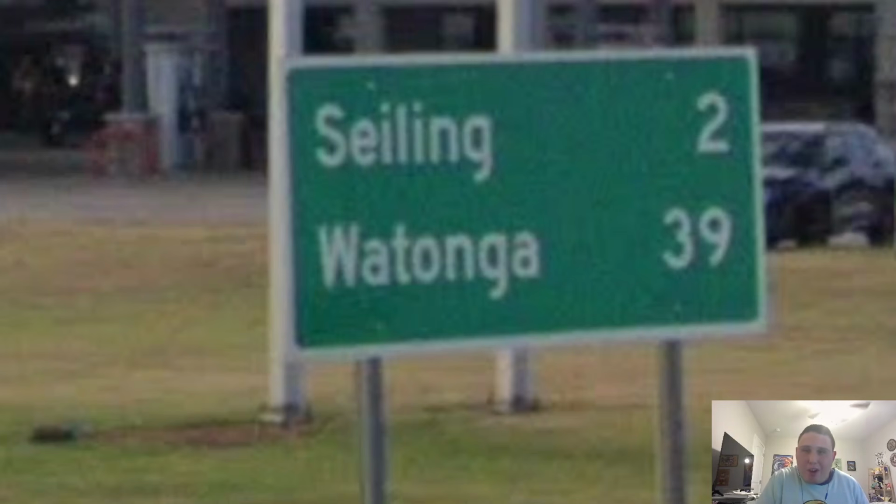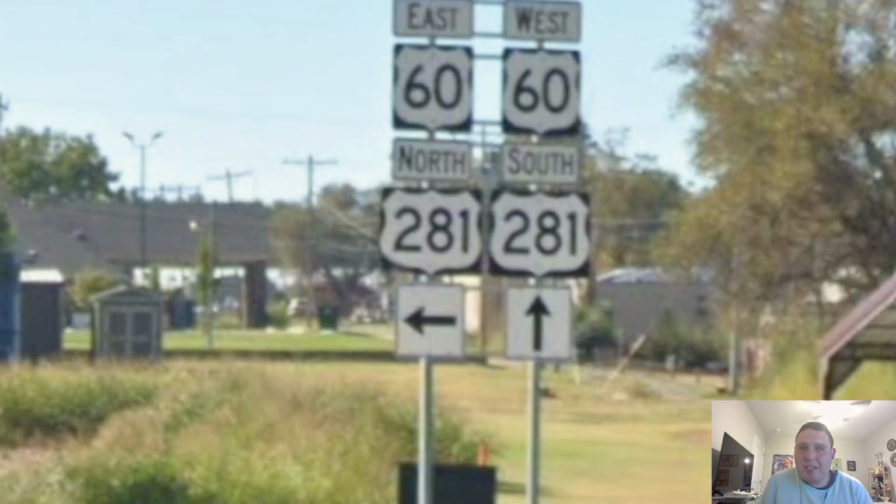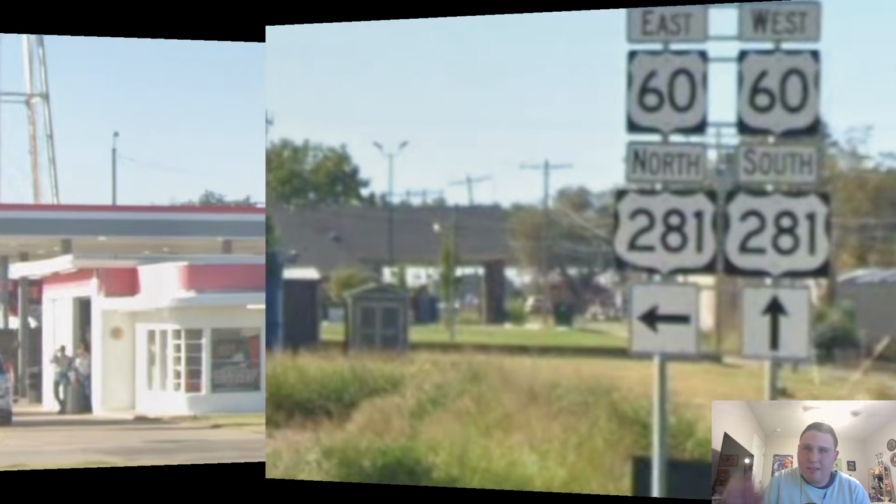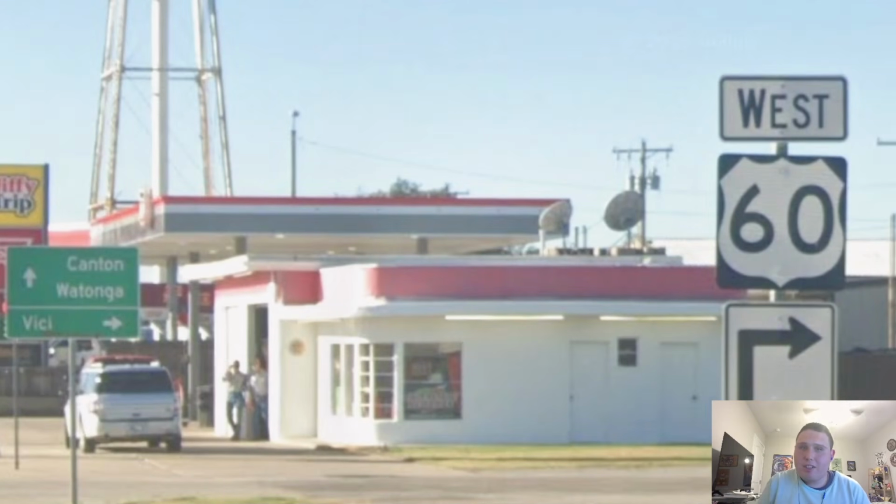You signed it from 210 miles away. It should be consistently signed all the way till we get to Oklahoma City. Here in Sealing, we meet with US Highway 60 and 281 and are now going to be concurrent with US 281 for a good distance. And here's where US 60 splits off from 270 and 281 to head towards Visai, which is a terrible choice. That should be Amarillo.